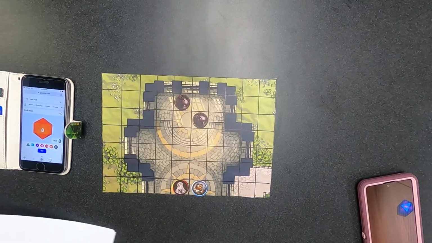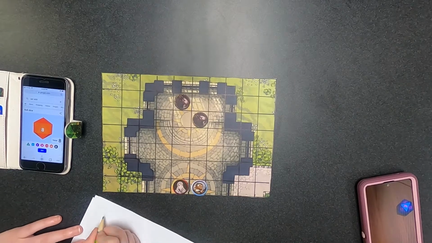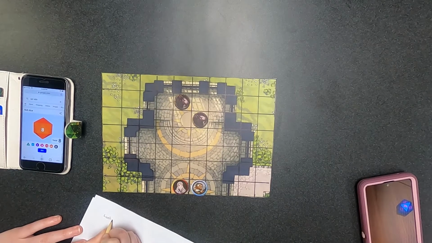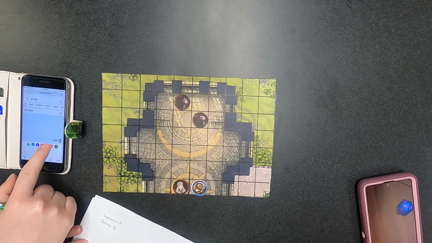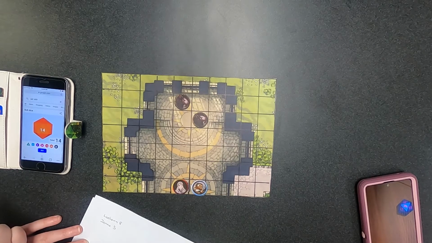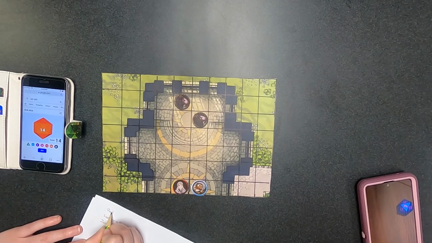So when you get your initiative, if you're the dungeon master, you're going to write everybody down in order. And I'm going to roll for the rats. Okay, the rats get a 14, so the rats get to go first.